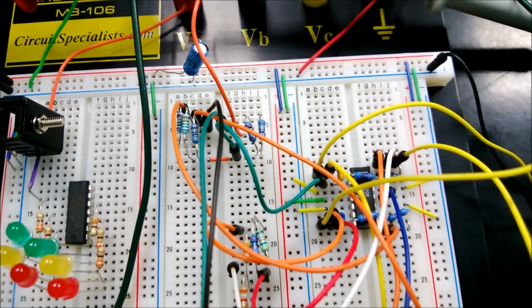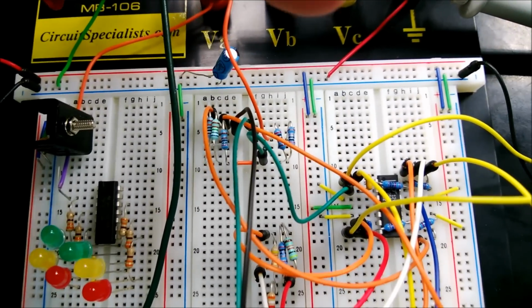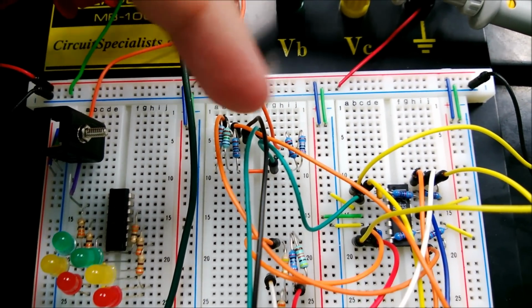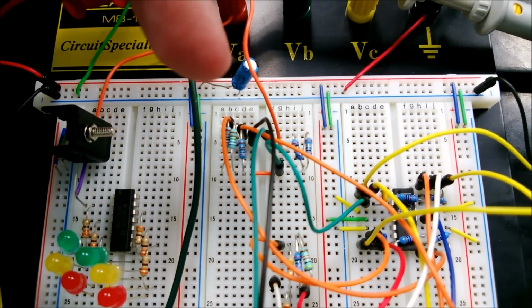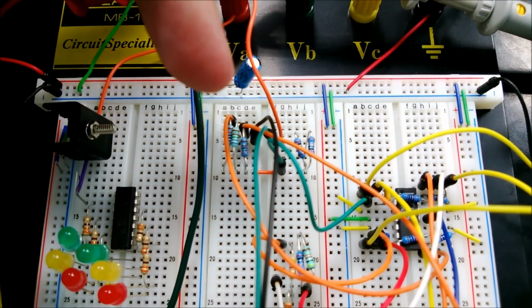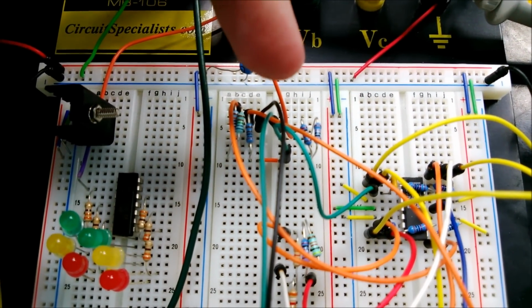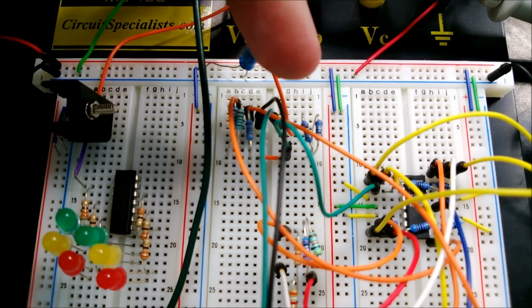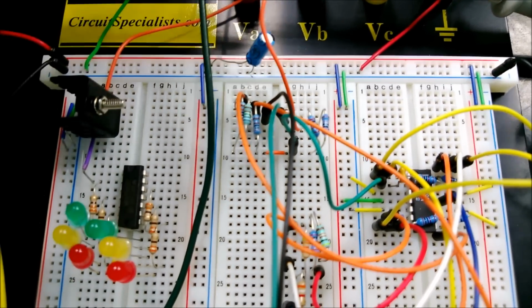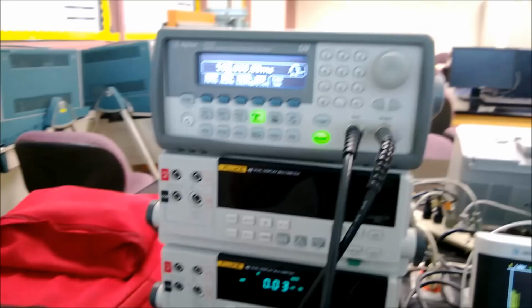So let's go to the circuits. Initially we have all of our inputs: minus y, minus x, x cubed, z, and negative I. Negative I in this case is coming from our function generator.